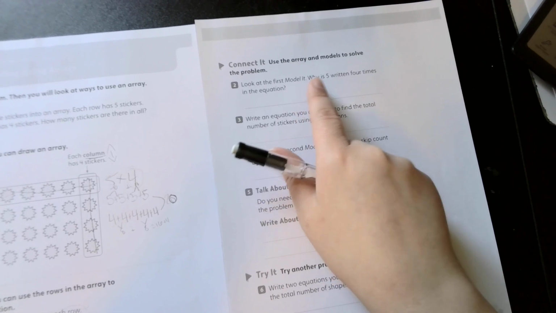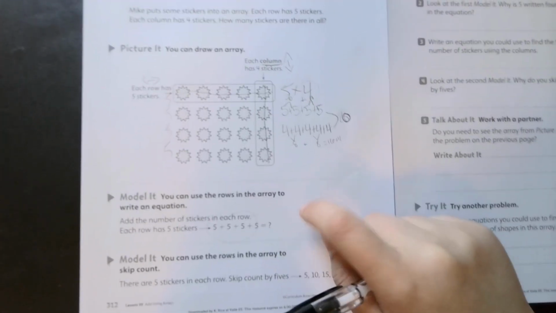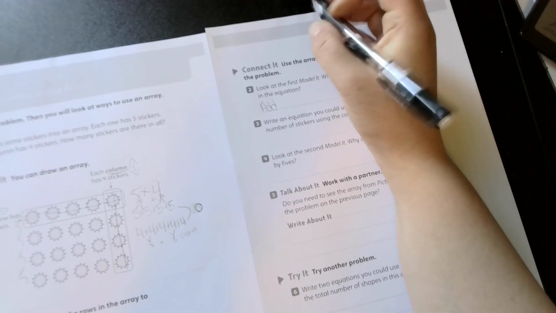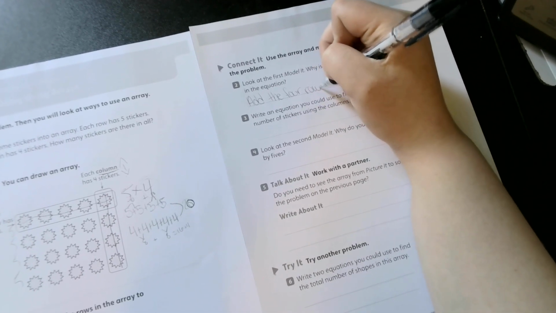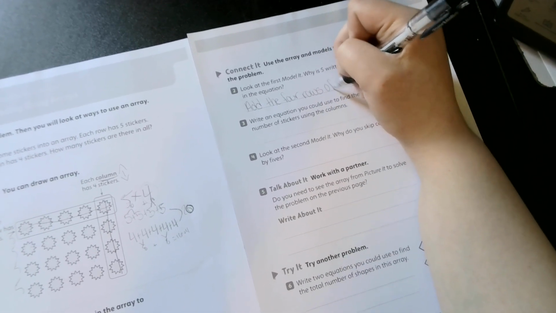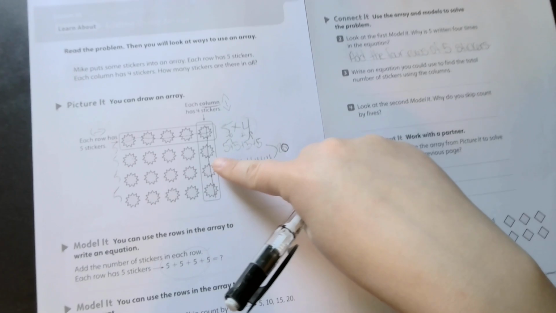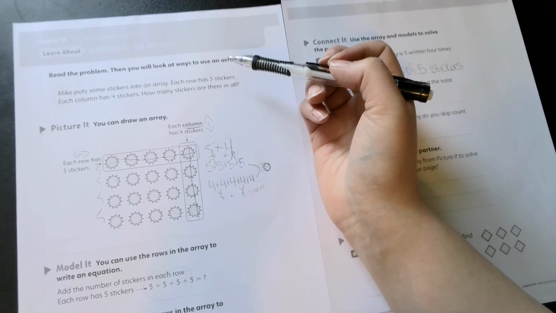Look at the first model. Why is 5 written 4 times? They already told you why. You have to add the 4 rows, because there's 4 rows. Add the 4 rows of 5 stickers. You have to add them all. There's 1, 2, 3, 4 rows, and all of them have 5. You gotta add them all together.